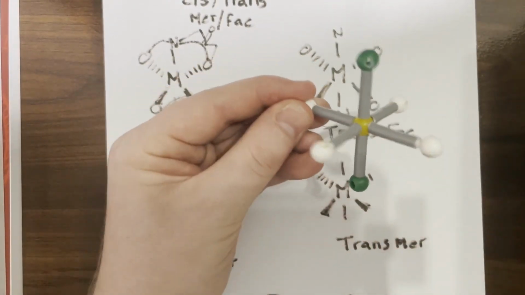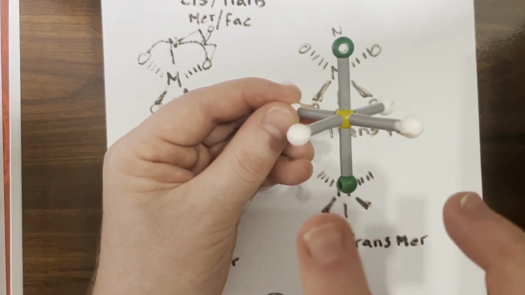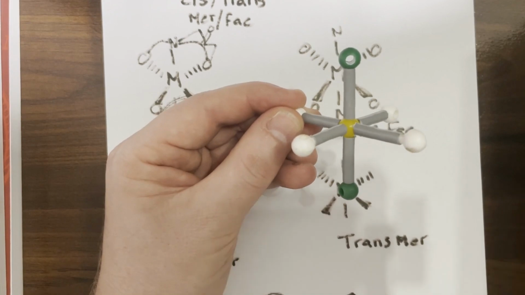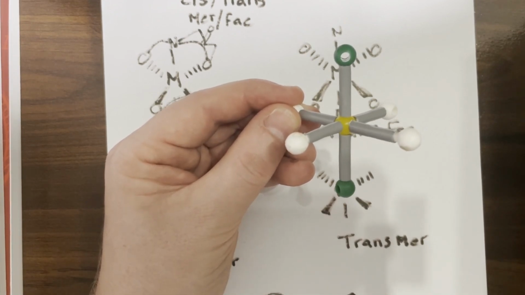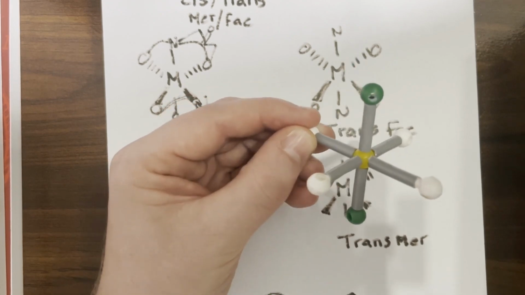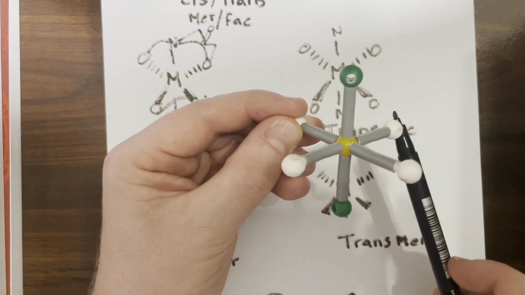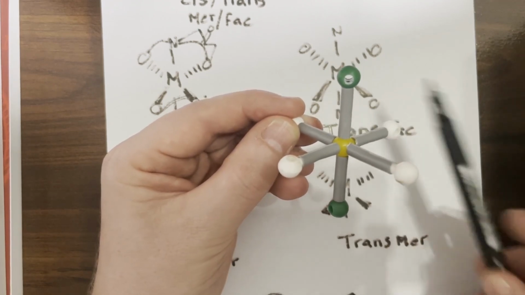If I hold it like this, where do you put your 3 fingers? That they form a 90-degree angle with one another, or basically form the face of an octahedron. I'm hoping you said oxygen, nitrogen, oxygen, and there at the back, oxygen, nitrogen, oxygen.